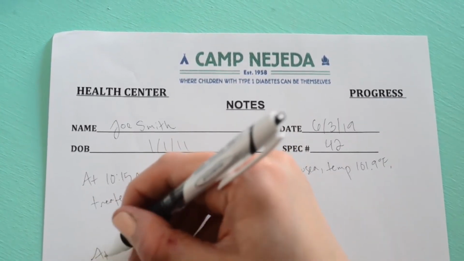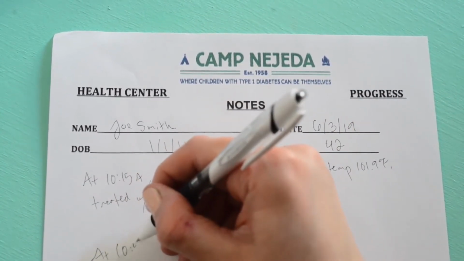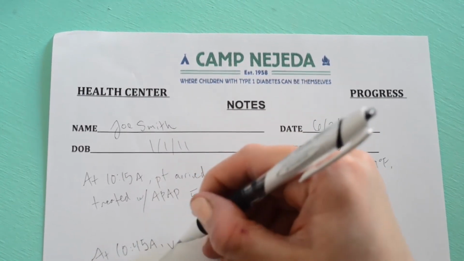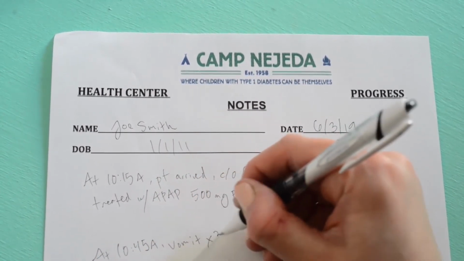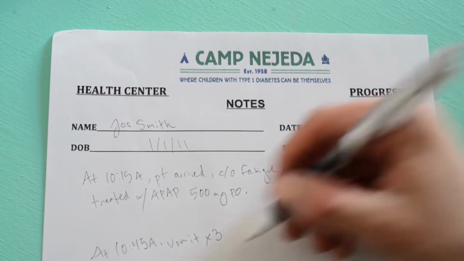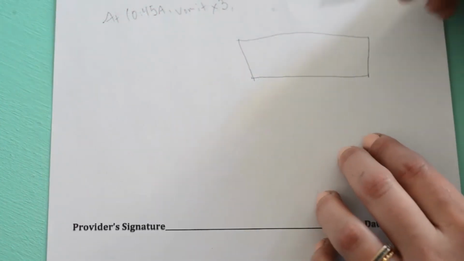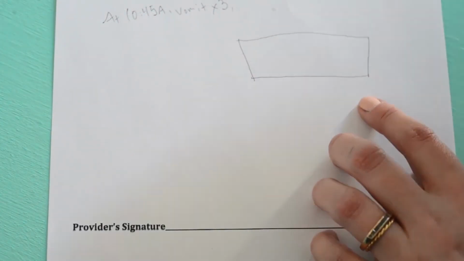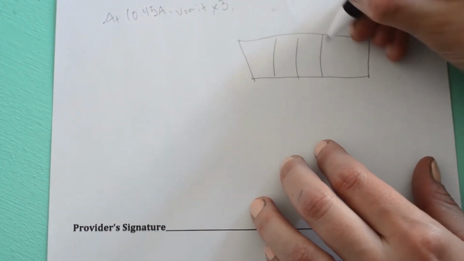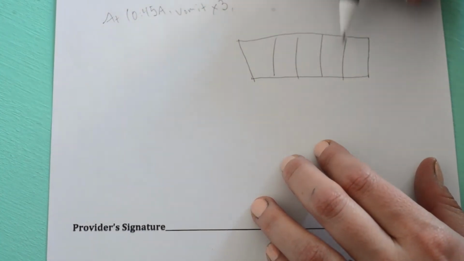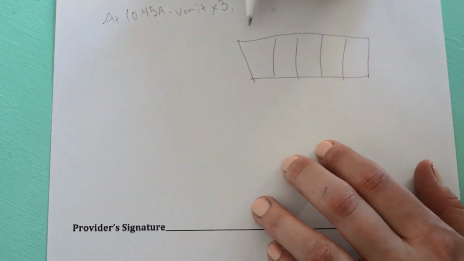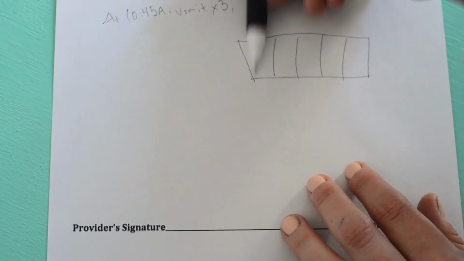Then let's say maybe at 10:45, maybe he vomited times three. It doesn't have to be super detailed. It's just kind of a regular progress note. All right, so we keep these progress notes in a paper holder, a long one that has many pockets. And each pocket stands for a bed in the health center. So we would put these in the pocket, and then there's a cover sheet on top of them. So you'll always find them there.